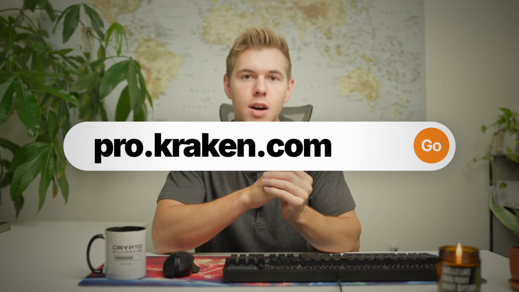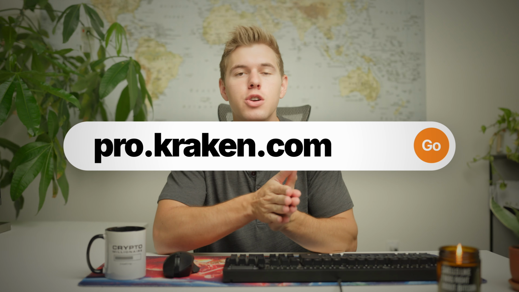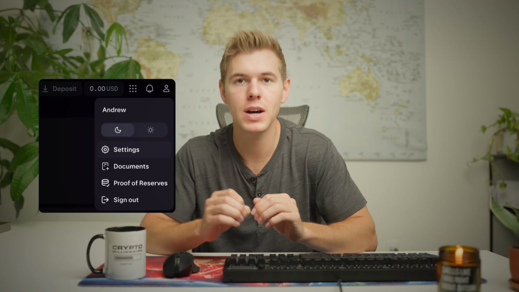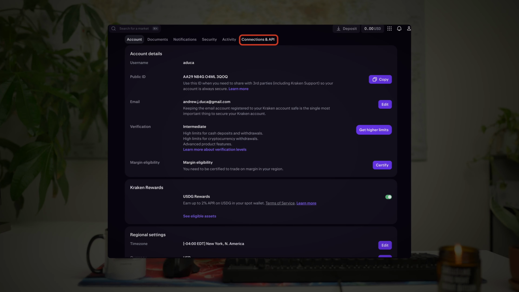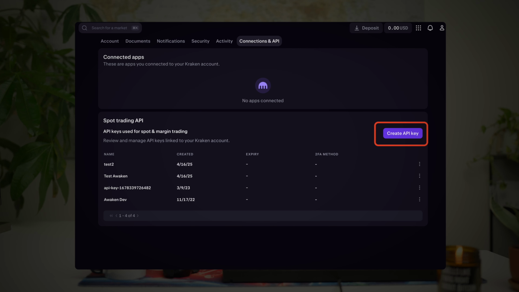Go to pro.kraken.com and log into your account. Once you're in, click your profile icon in the top right corner, then go to the settings page. From there, navigate to the connections and API tab. You'll see a button that says create API key. Go ahead and click on that.